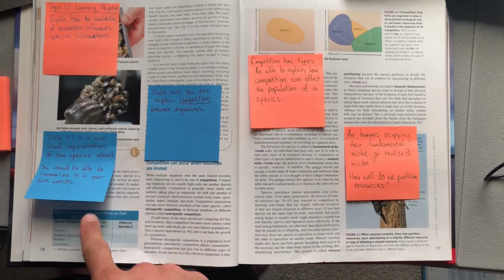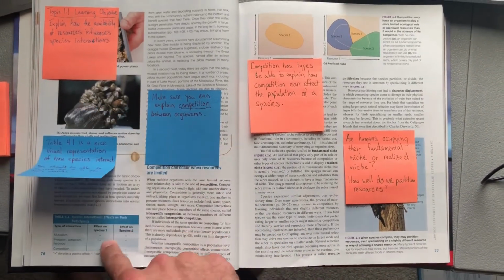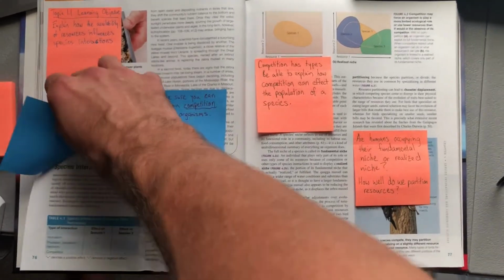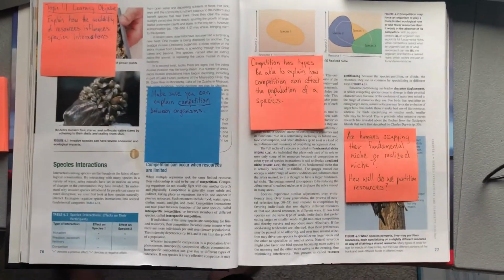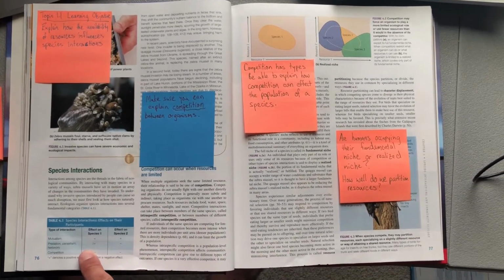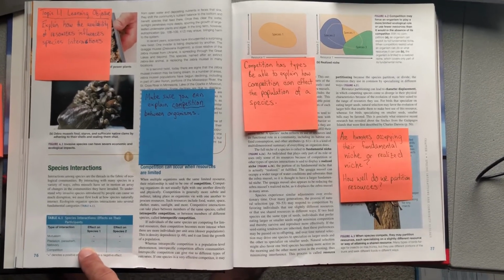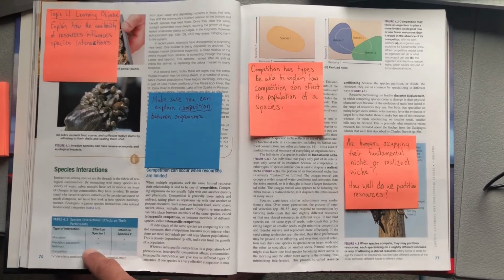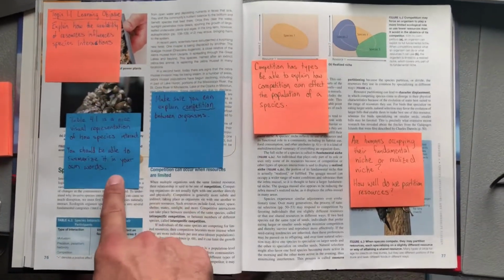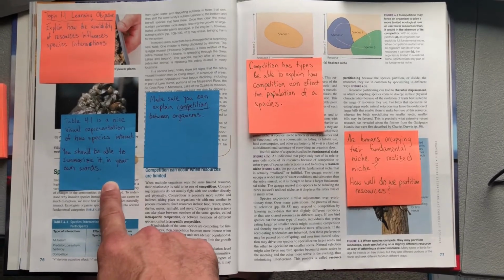And the first thing I want to bring to your attention here on page 76 about species interaction is table 4.1, and there's a little bit of shadow here, so I'm going to move this out of the way temporarily. But table 4.1 does a really good job of summarizing species interactions. So with that said, you should be able to summarize table 4.1 in your own words.